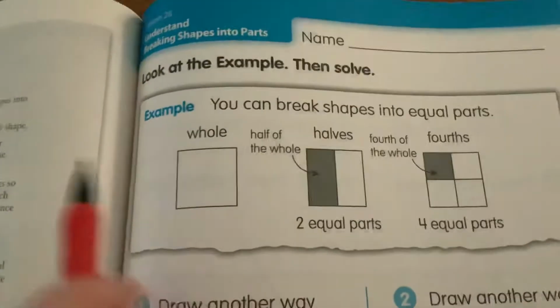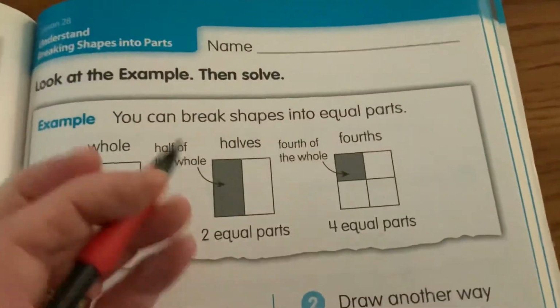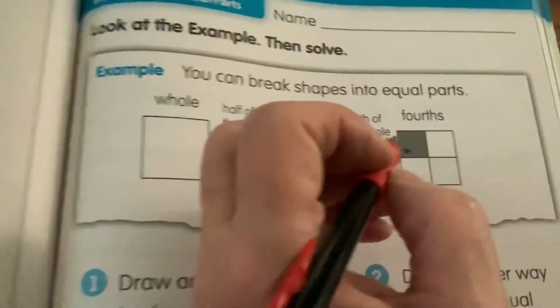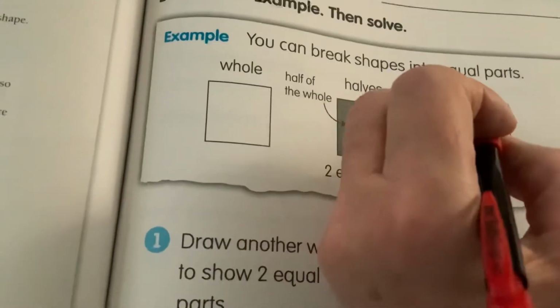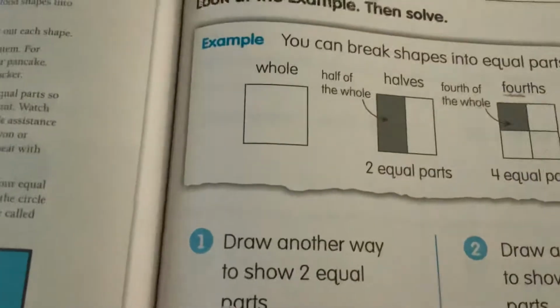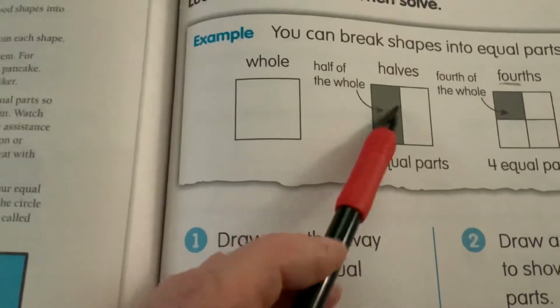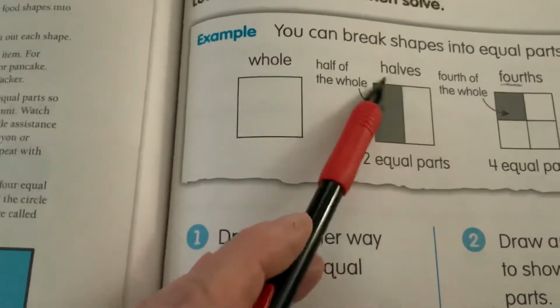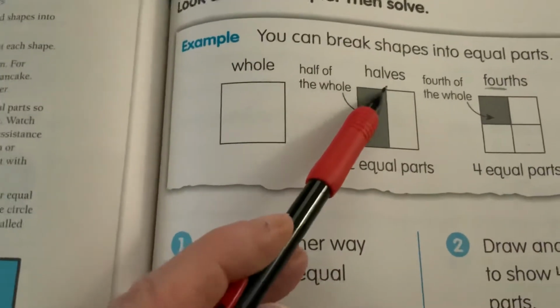Remember, if you don't know what the word fourths is, just look. If you don't know how many pieces it is in fourths, just look at the word. It has it in there for you, fourth. Half is not the same. Half is one of those outlaw words. It doesn't follow the regular rules, and so we just have to learn it for what it is.